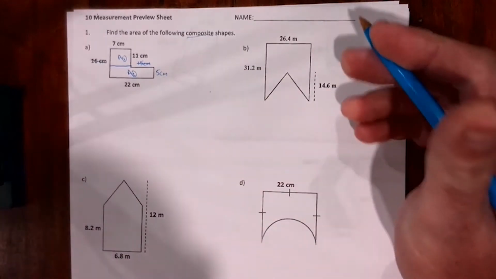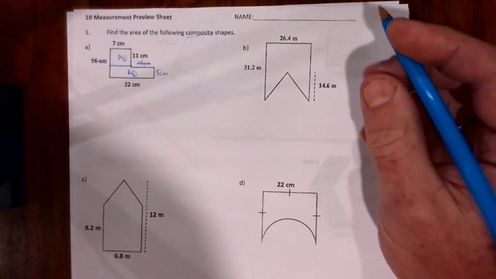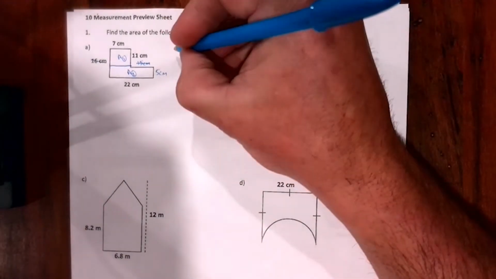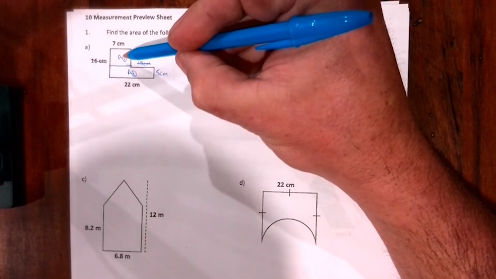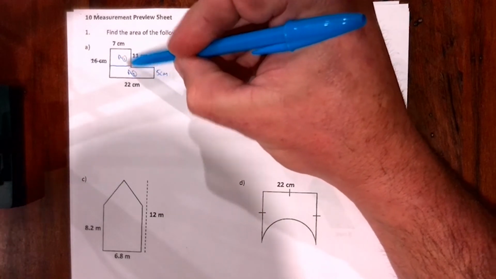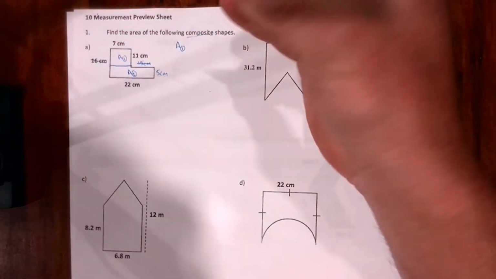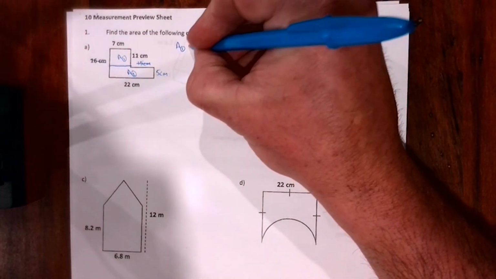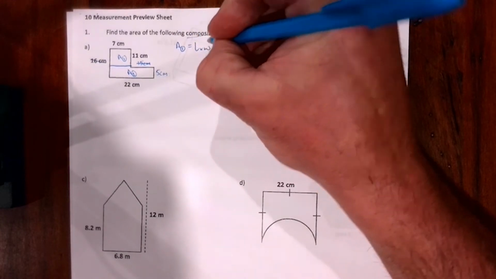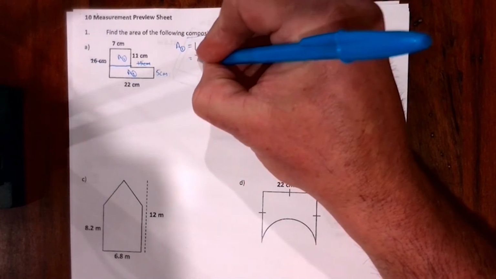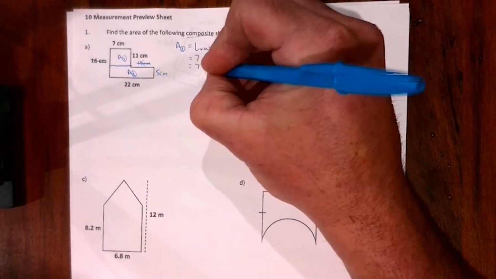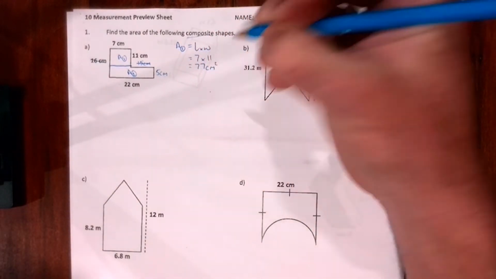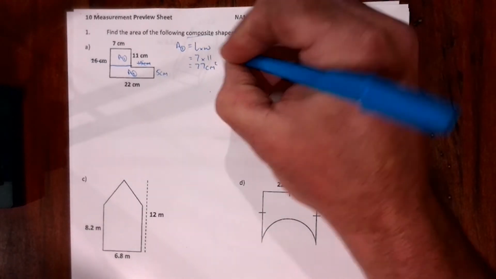Again, there are a few different ways of doing this. This is just how I show my working out. So, first of all, I'm going to work out area 1, and ultimately what I'm going to do is then work out area 2 and add them together for the total area. So area 1 is a rectangle, so I know that the formula is the length times the width, which is 7 by 11, which equals 77 square centimetres, because we're dealing with area now.